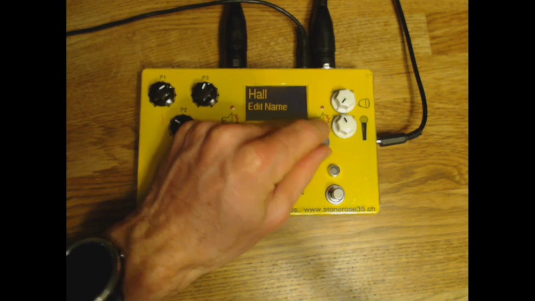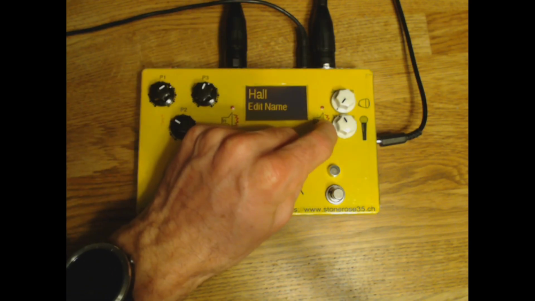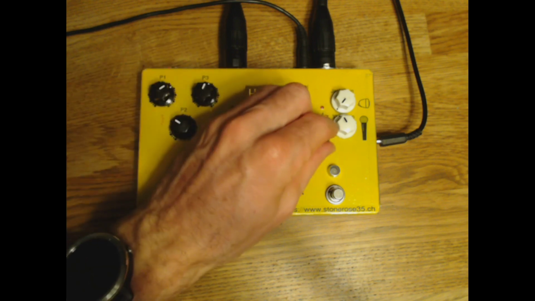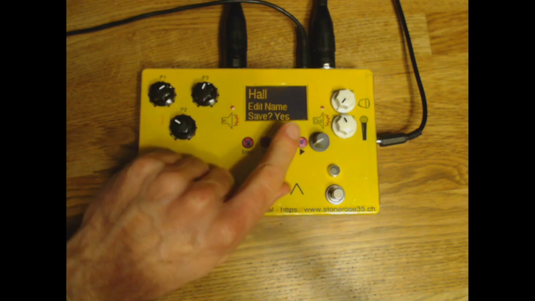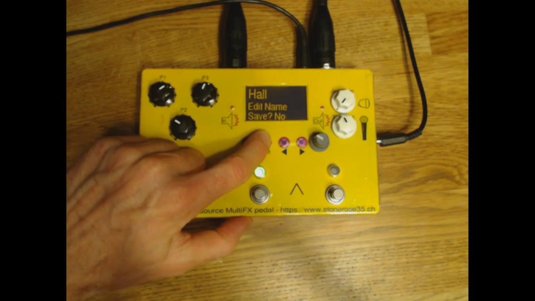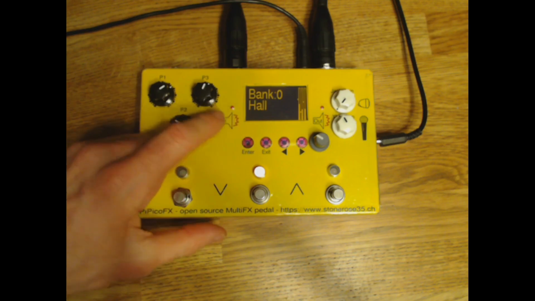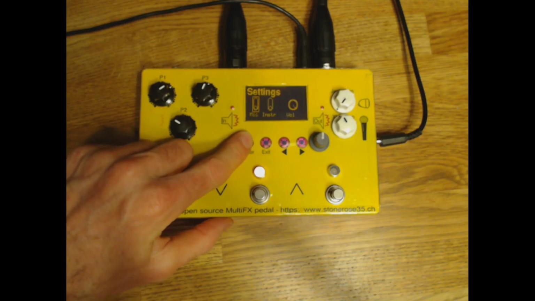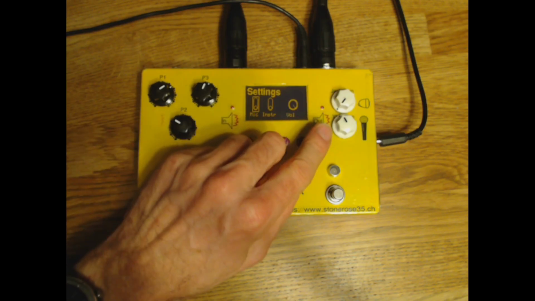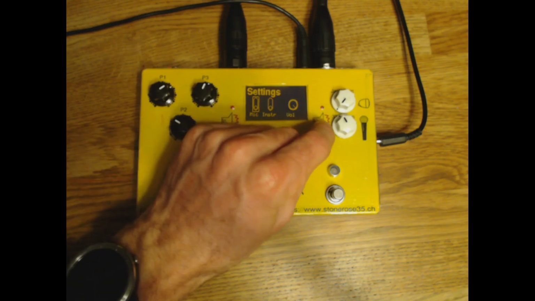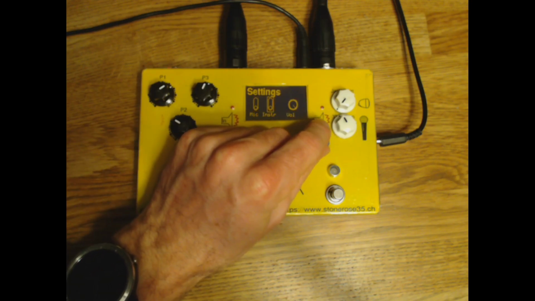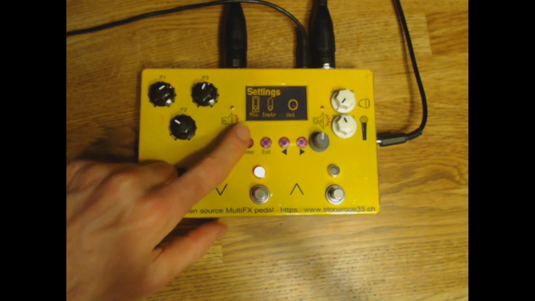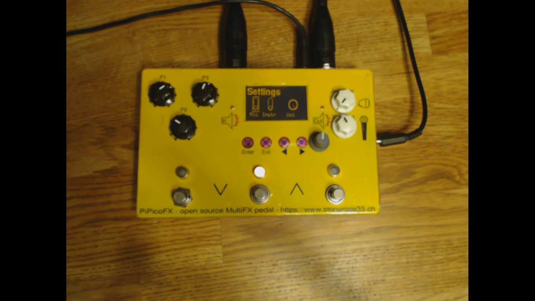I'm not going to show this in detail. Obviously we can change the name as well, and when we go back we can either save it or just leave it as it was. Of course we can also change some minor system settings, like we can disable one input or output or change the overall volume level by always using the encoder and these switches to either select a parameter or to change it. That's basically it. There's another version of the PiPicoFX which also has a looper included.